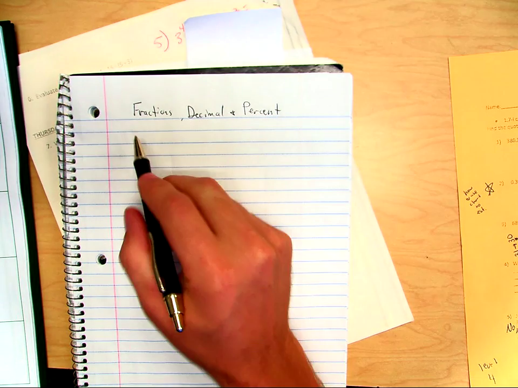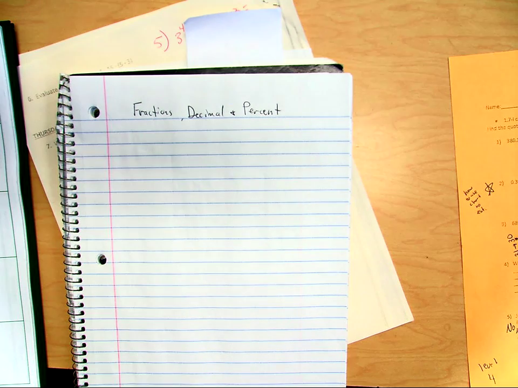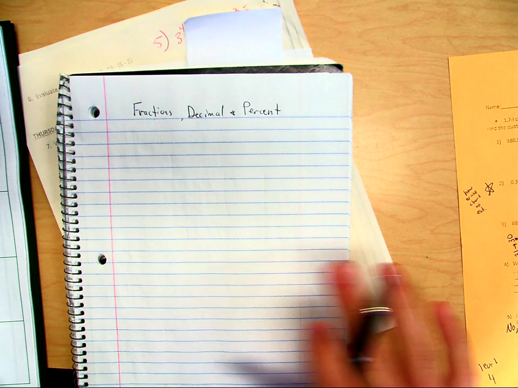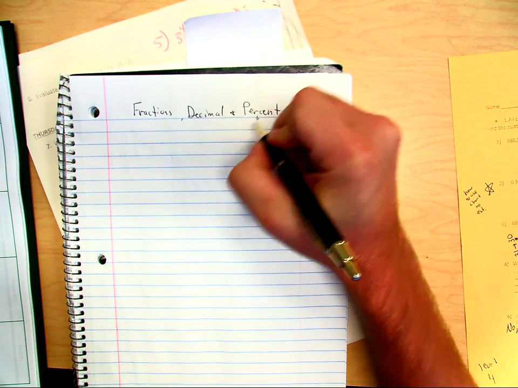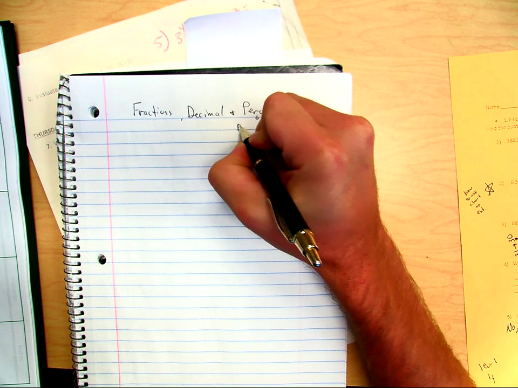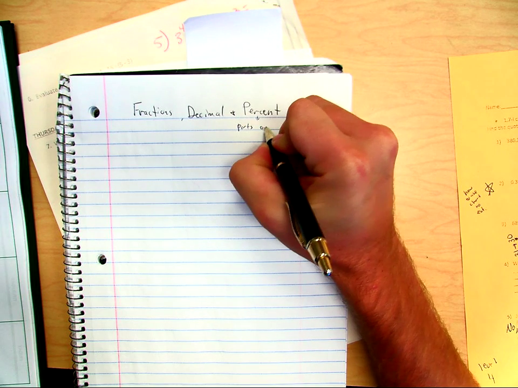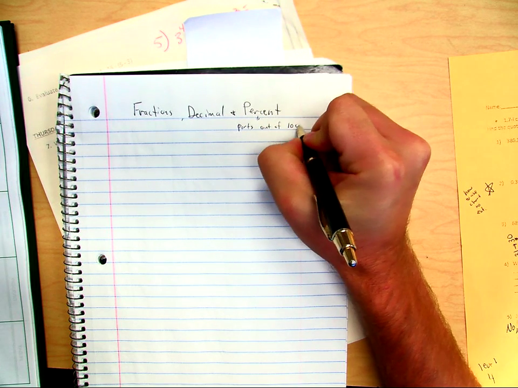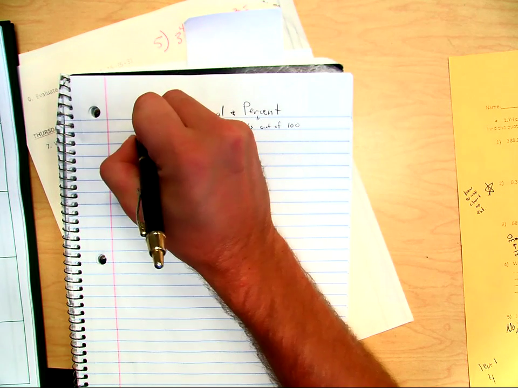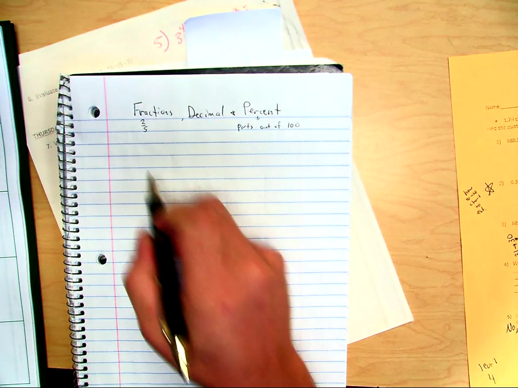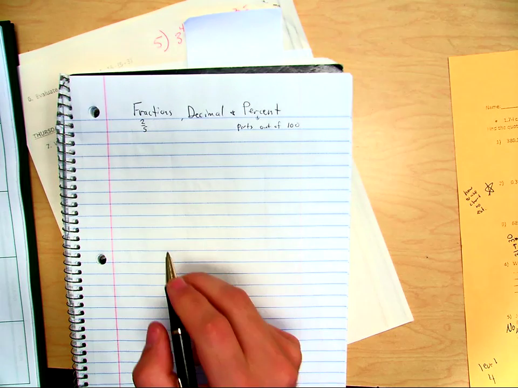Alright, so today we're going to look at fractions, decimals, and percentages. A couple things to just lay the foundation: the word percent means parts out of 100. We know that fractions, something like 2/5, are a part of a whole.